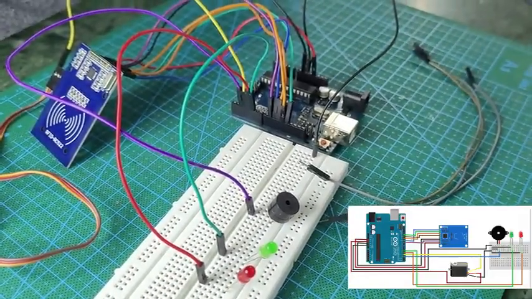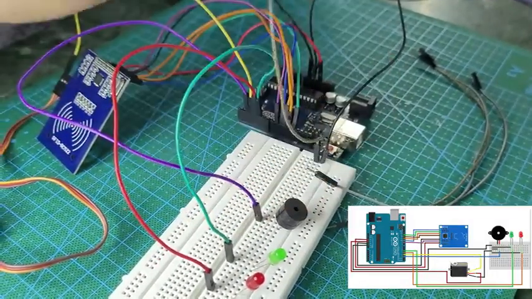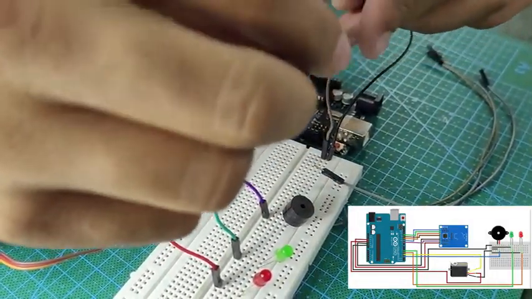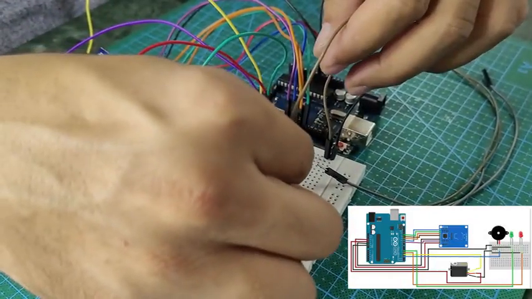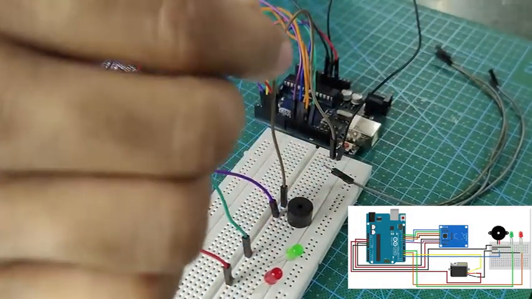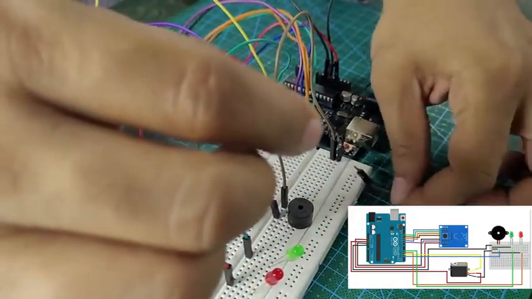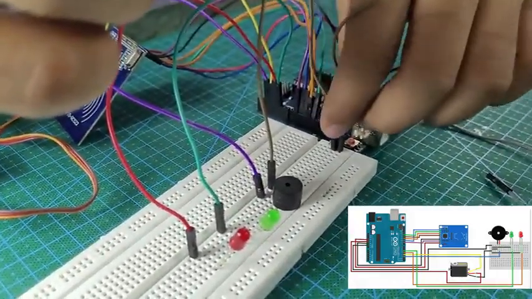So now let's take four wires, mostly gray and black you can use, just to differentiate them as ground pins. Now first ground connection to the buzzer. Tighten the buzzer into the breadboard properly so that it receives signal, so it should not be hanging in the air.